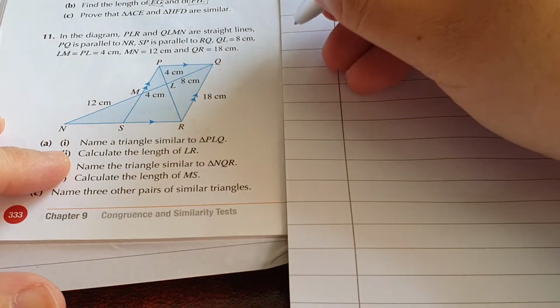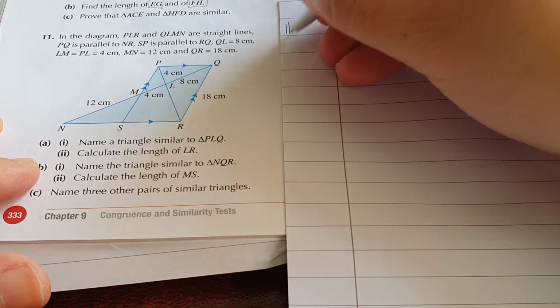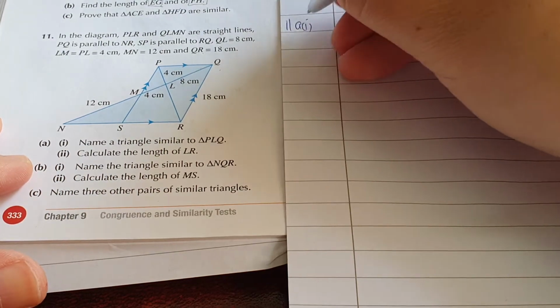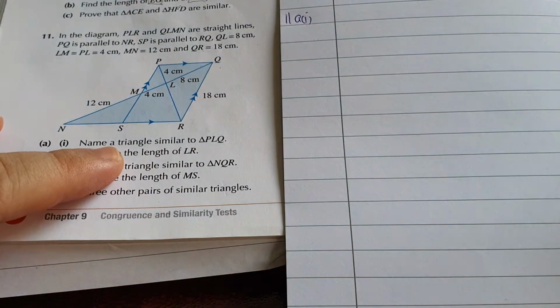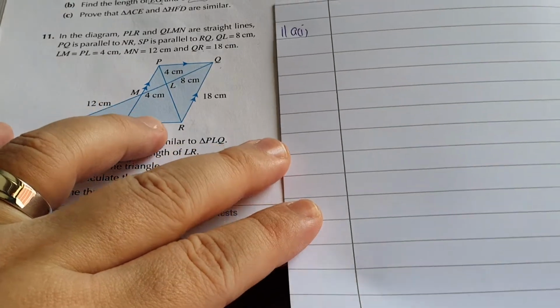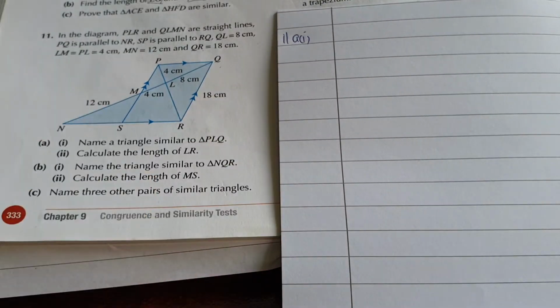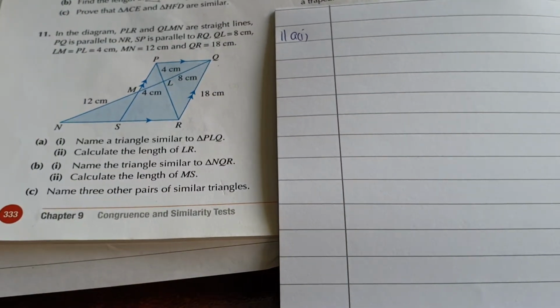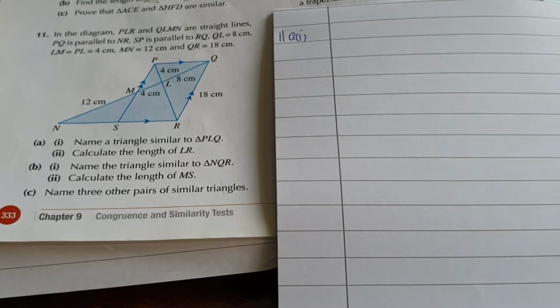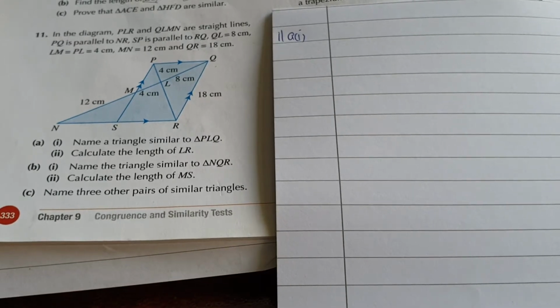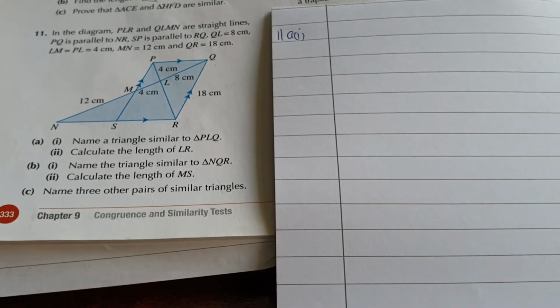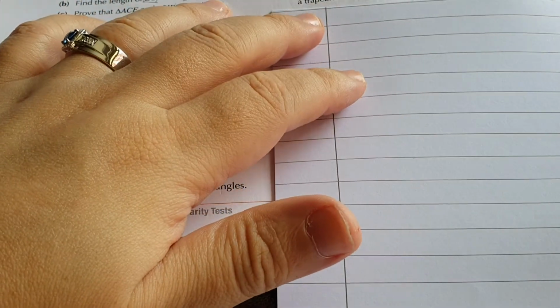Okay, so what they want us to do for 11 part A part 1 is to name a triangle similar to PLQ. So as I mentioned to you, in order to name triangles, right, it is good to do a rough working such as what I'm going to do now. You do in pencil because this is not a formal working, okay.